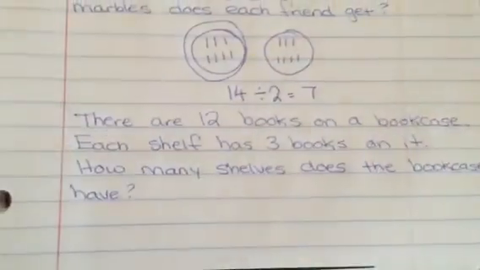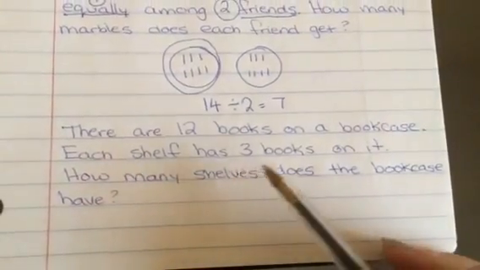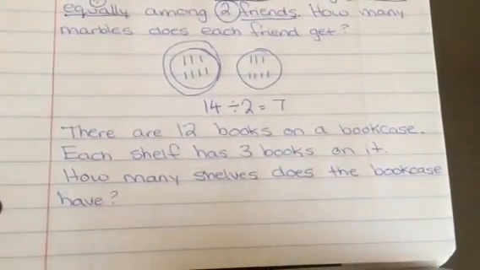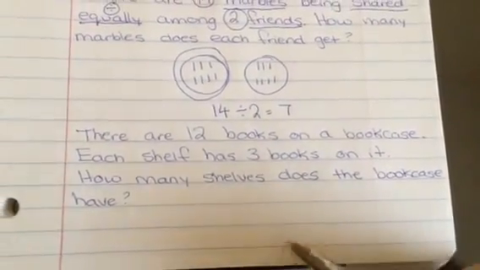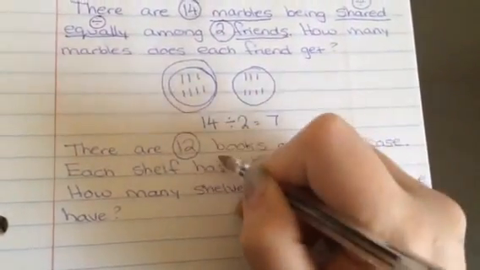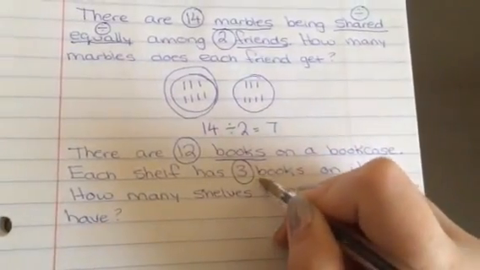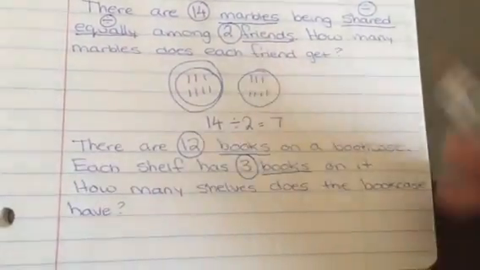The next example says there are 12 books on a bookcase. Each shelf has 3 books on it. How many shelves does the bookcase have? So we're going to mark it the same way as the last problem. Circle 12, underline books. Circle 3, underline books.